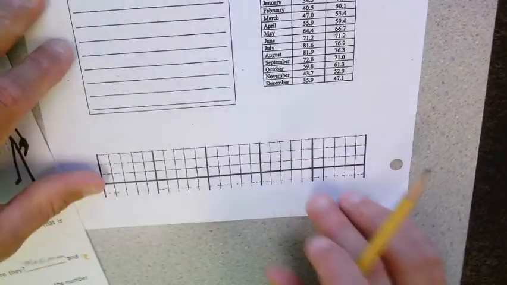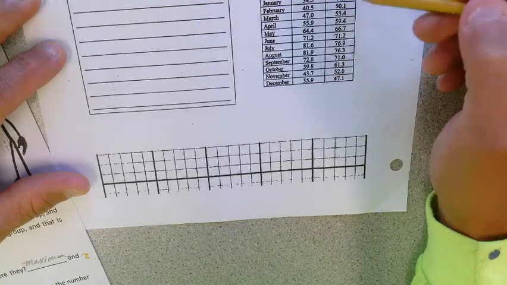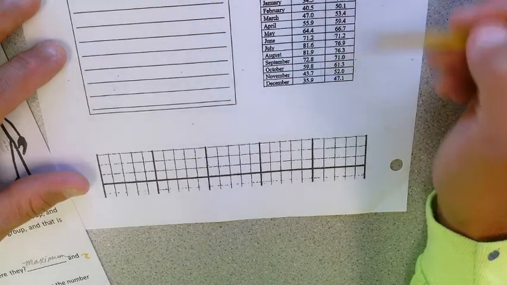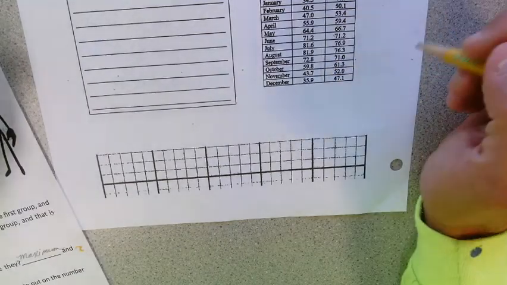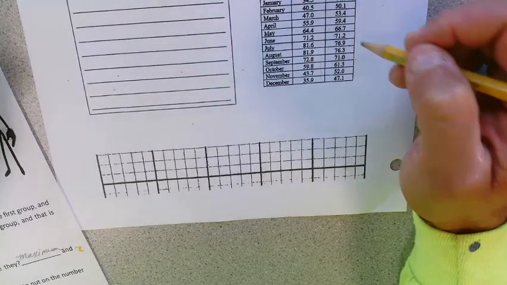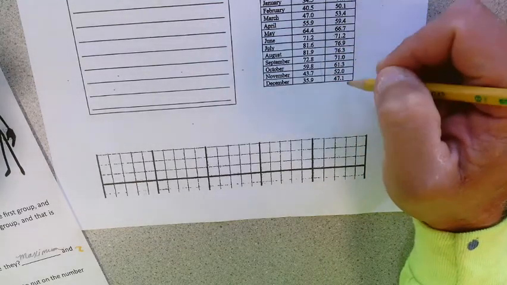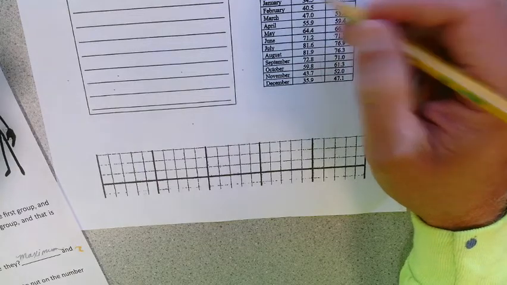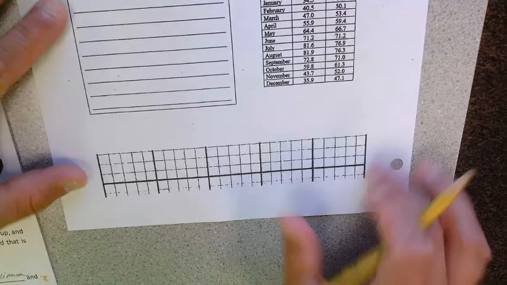So, what do I want you guys to do? I would like you to create a box and whisker plot based on these values down here, okay? Now, it looks to me like the top value is 81.6, and the minimum value is in the 30s. So let's try to make it so that we all are on the same page with this.